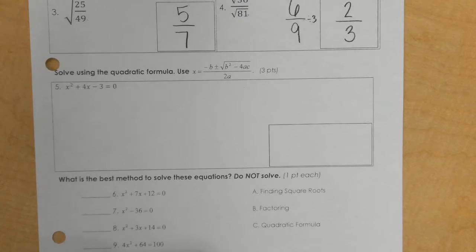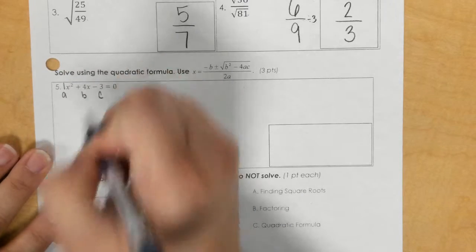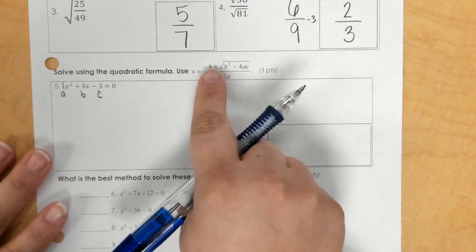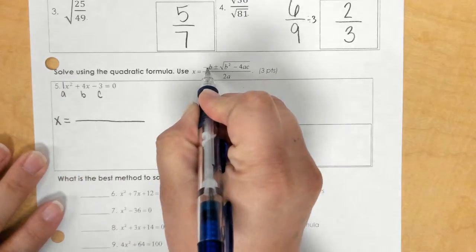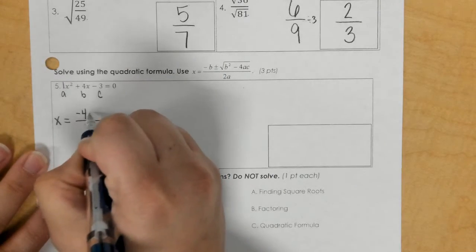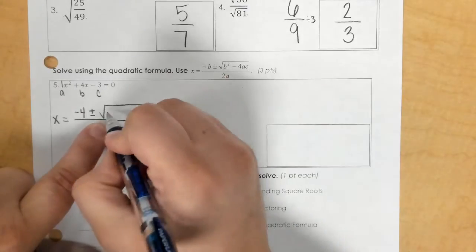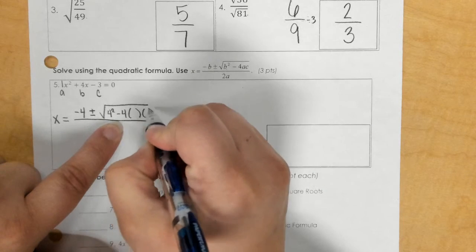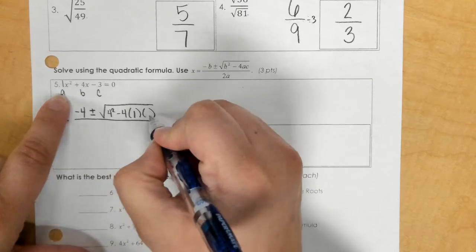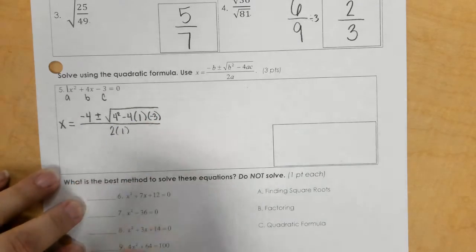For number 5, we need to plug these numbers into the quadratic formula. So our a value is 1, our b value is 4, and our c value is negative 3. To plug them in, we start here with this negative b. So x equals a negative, and then put the 4 in. Okay, then inside of the radical we have b squared, so that would be 4 squared, minus 4, times a times c. So a is 1, and c is negative 3. You put this over 2 times a, where a is 1 again.